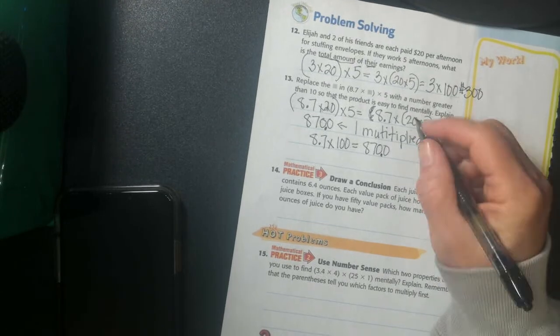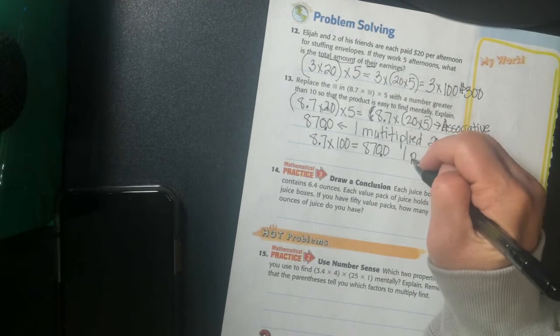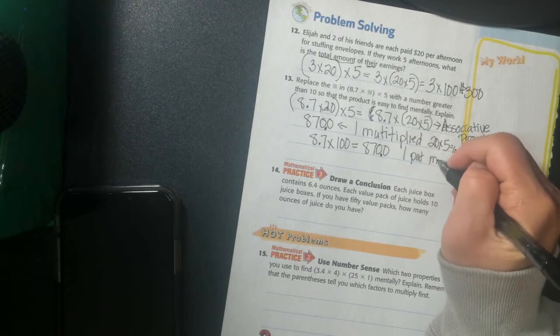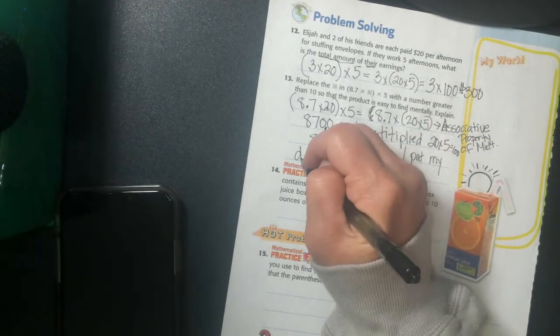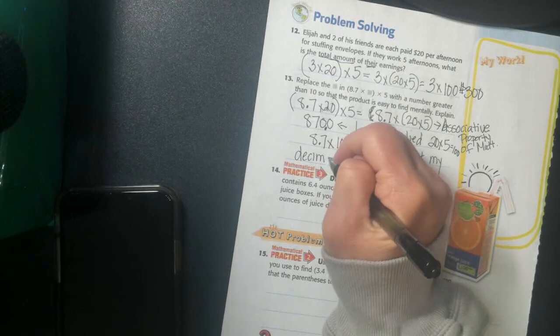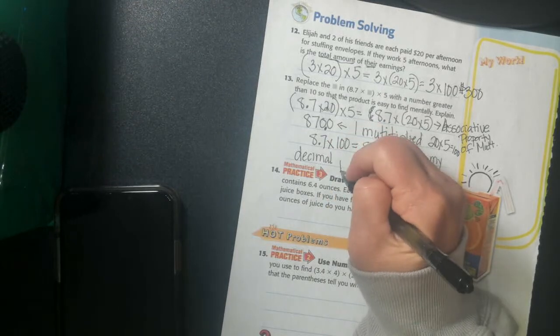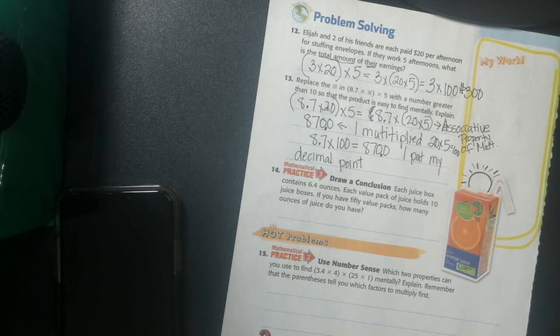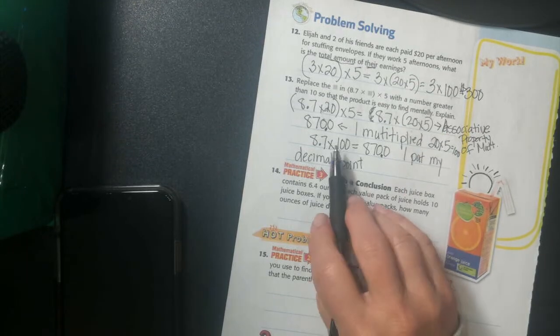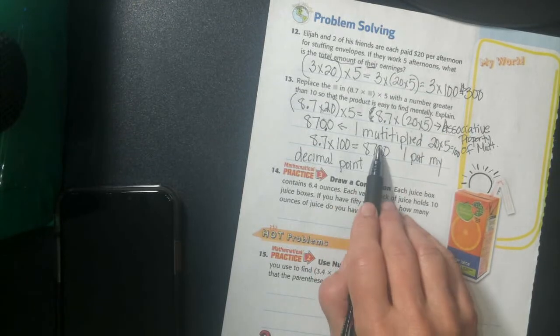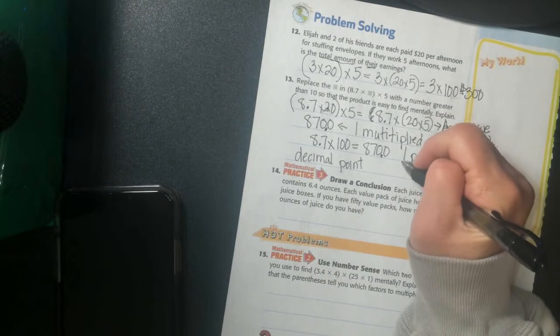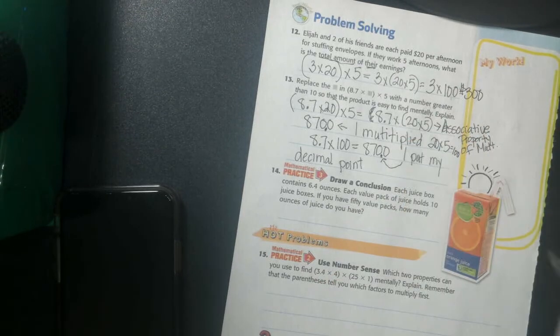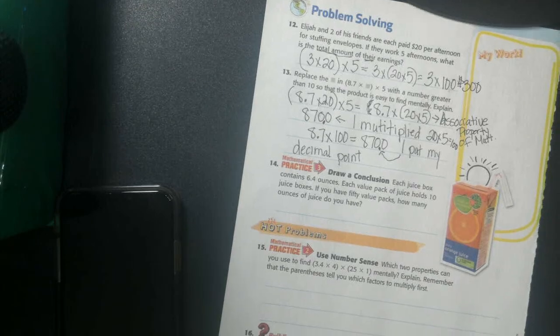move my decimal place. I put my decimal place, or my decimal point, after I did my multiplication, right? That's what it kept telling us. First we multiply, then we put our decimal place. Maybe I'll put a little arrow right there so they could see. That's where I put my decimal place.